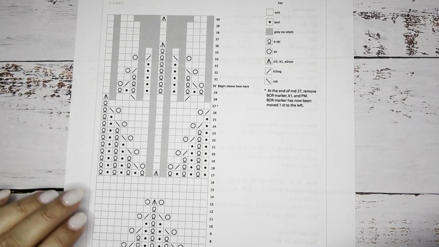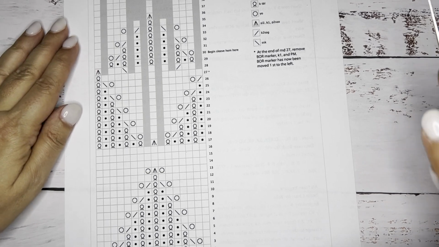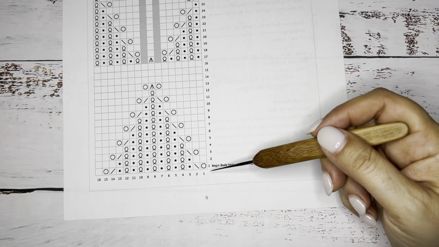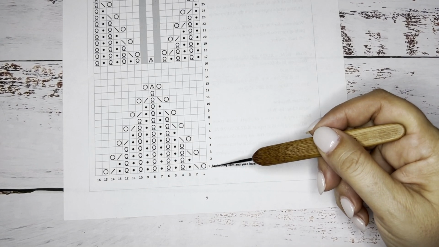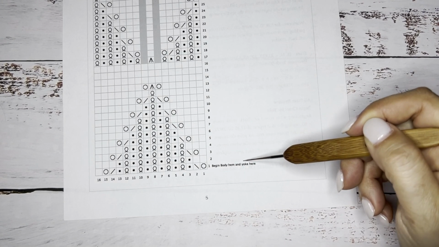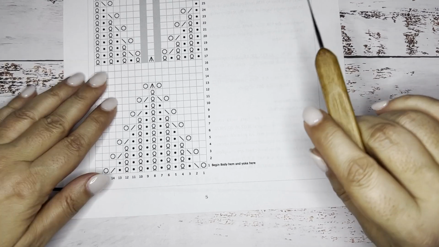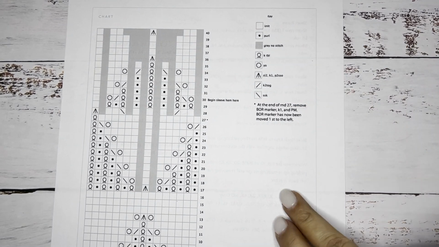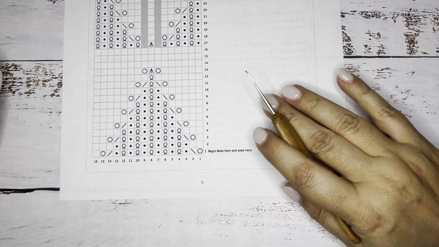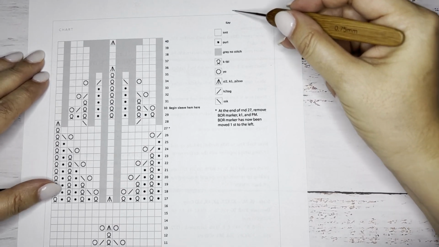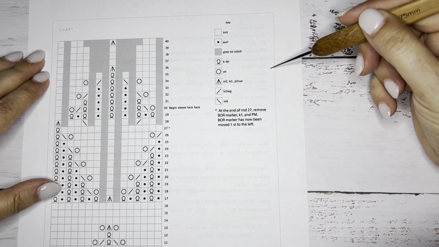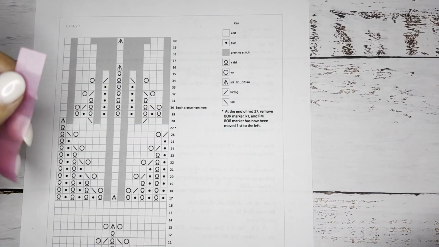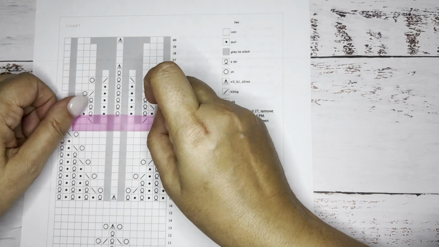So if you haven't done much chart knitting, we're gonna go over all the basics. If you look at lace charts, it starts from the right bottom corner. It says begin hem, body hem and yoke here, and there is a separate chart for the sleeve. We're gonna use the sleeve chart today for this demonstration, but they're very similar. There is also a key here explaining what each stitch means. I'll use this highlighter tape to make it easier for us to follow where we are in the chart.